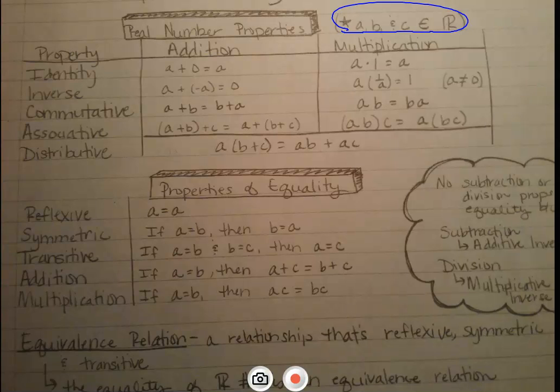The identity property of addition is when we add 0, it doesn't change the number. We had A and we keep A. Identity of multiplication is we multiply by 1. A times 1 leaves us with A. We don't change the identity of the number.